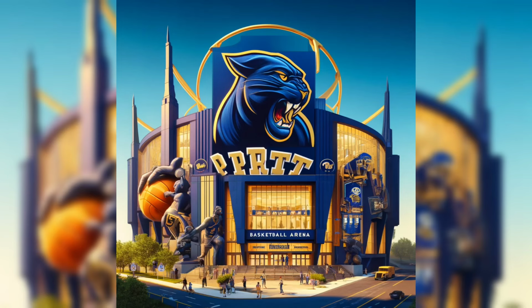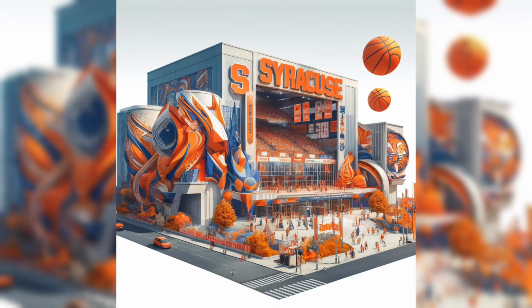All right, so for Pitt, the first thing you can see is the big panther on top, and this one looks very futuristic. I don't know why it's spelled P-R-T-T, but the inside of the arena, how it has the windows that are all yellow, looks very cool, and all the statues they have outside, that's very cool. This one, I really like that one.